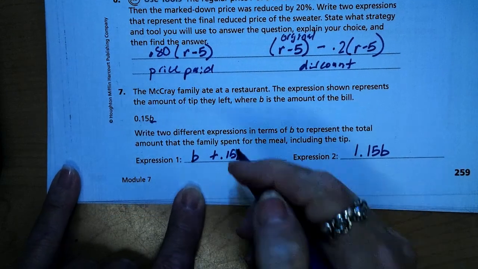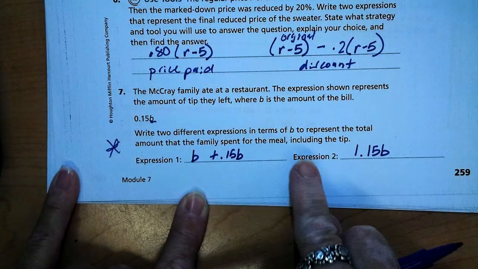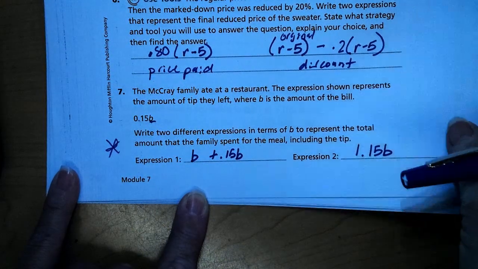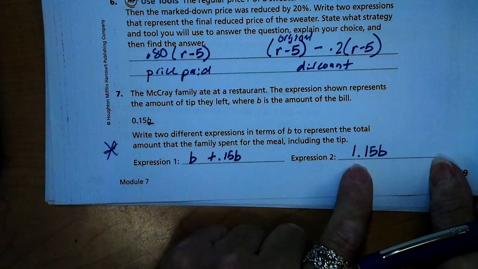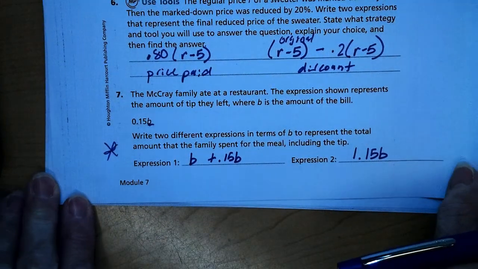Okay? And guys, I know that there is a question like this on the test, where you have to take this and combine it to look like this. Matter of fact, I think it's the first question.